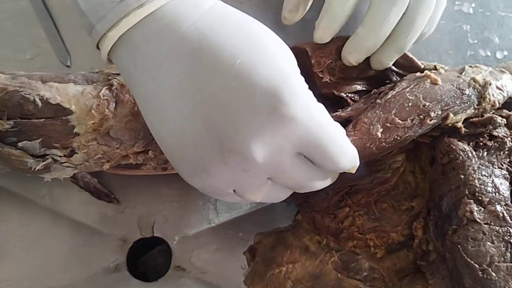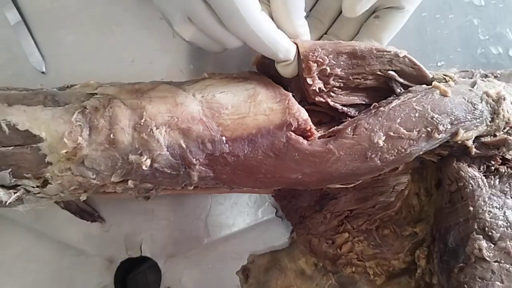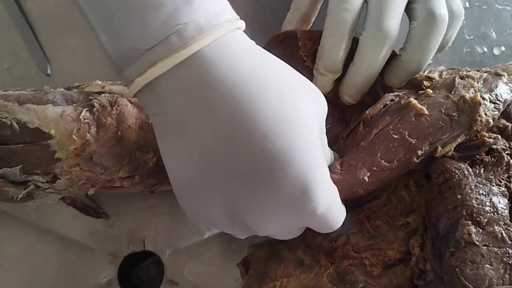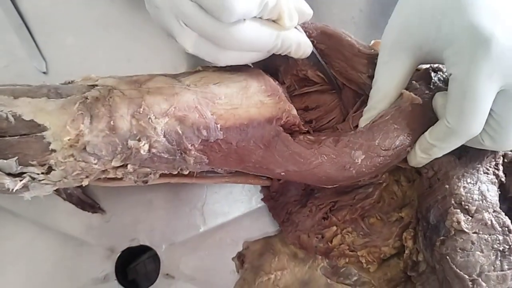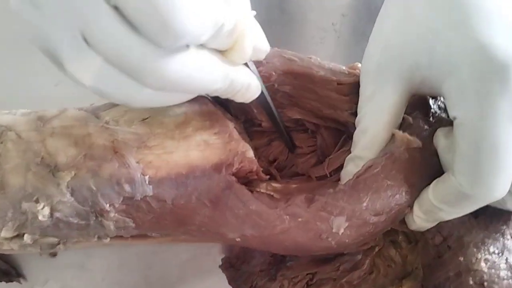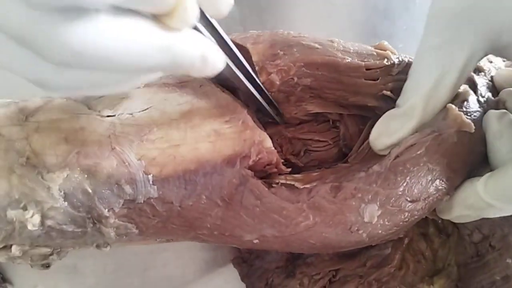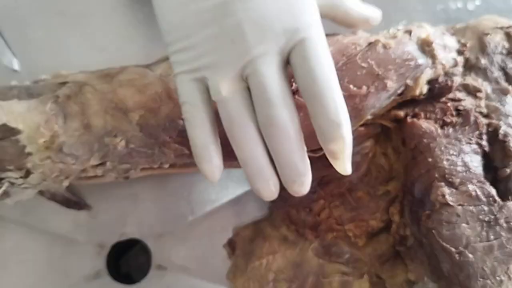So after cutting this lateral head of the triceps brachii, we can identify here the radial nerve and spiral groove. In the spiral groove, the radial nerve is going.